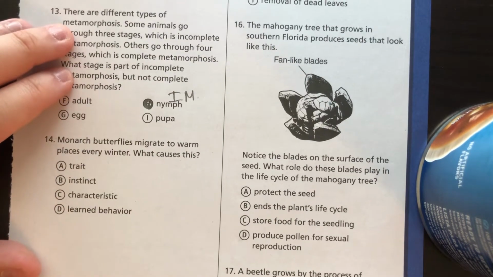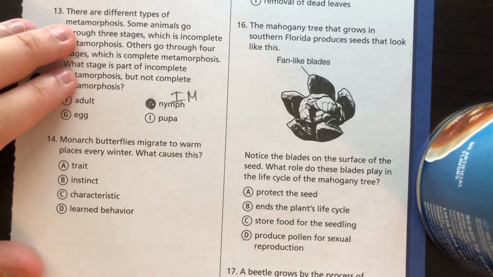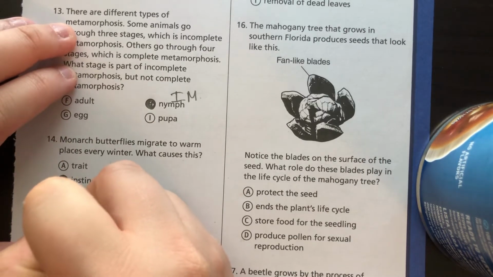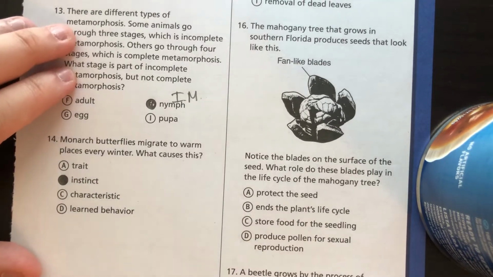14. Monarch butterflies migrate to warm places every winter. What causes this? That's an instinct. The instinct to migrate wasn't taught by anybody.